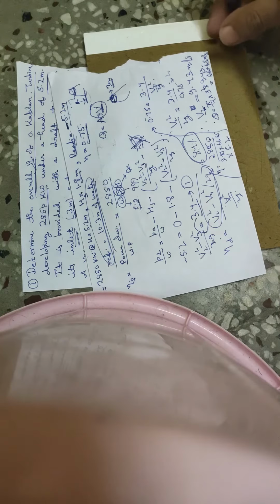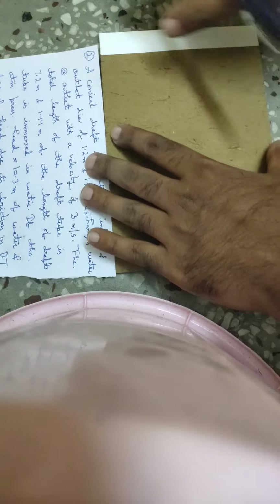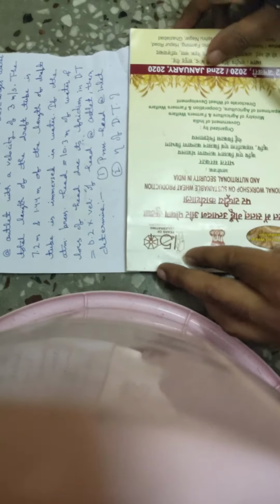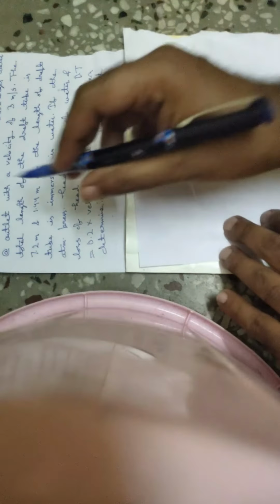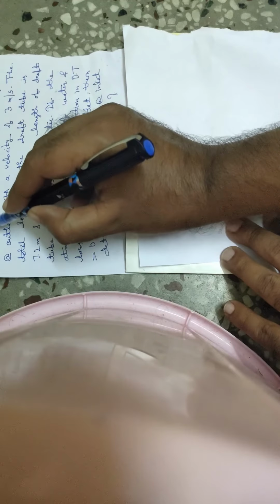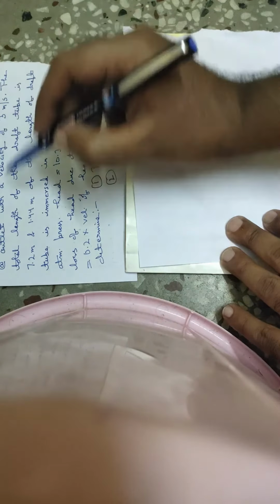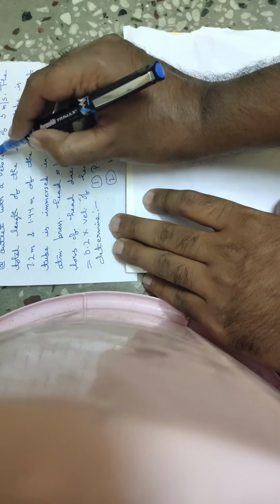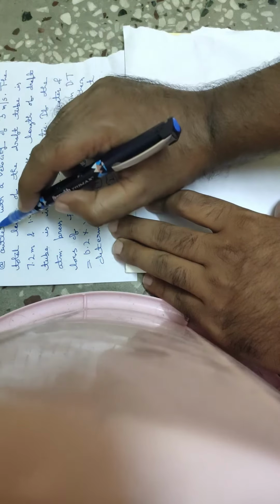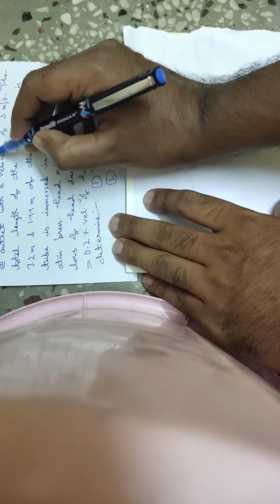Now let's solve the second numerical. Let's see what is given in the second numerical. Let's first read the question. A conical draft tube, conical, remember this thing, has an inlet and outlet diameter of 1.2 meters and 1.8 meters. So the inlet and outlet diameters are 1.2 meters and 1.8 meters.